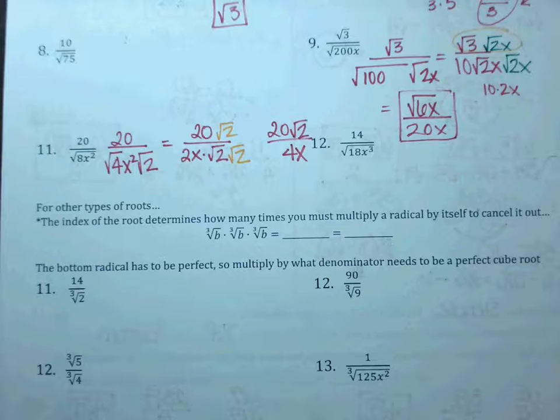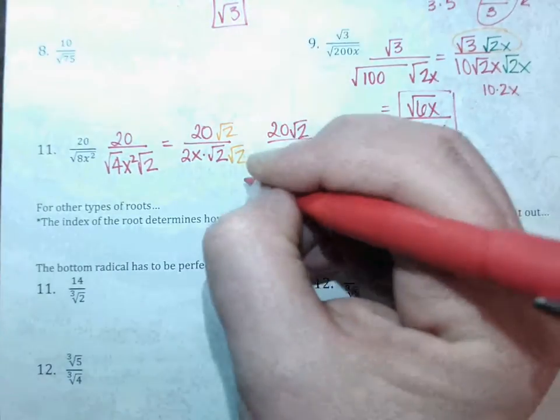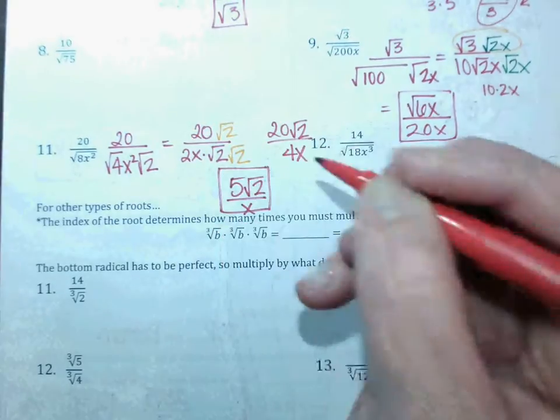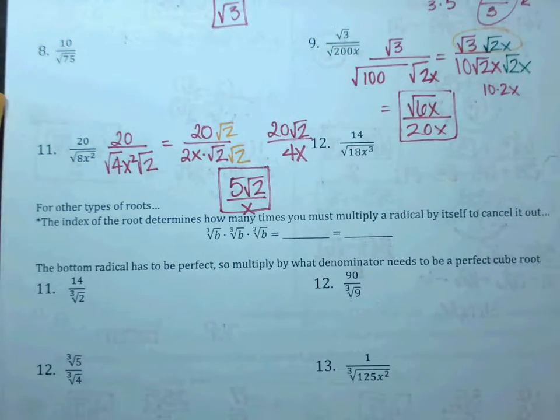And then if anything can divide, you should do it, but if you don't, but you can get to there, that's okay. Can 20 and 4 divide? Yes. What is 20 divided by 4? So that'd be 5 root 2, x left over on the bottom.